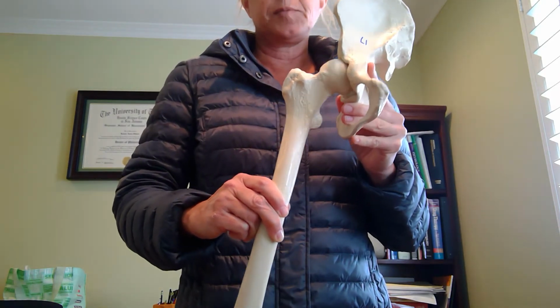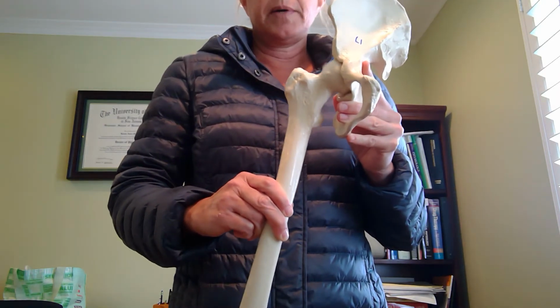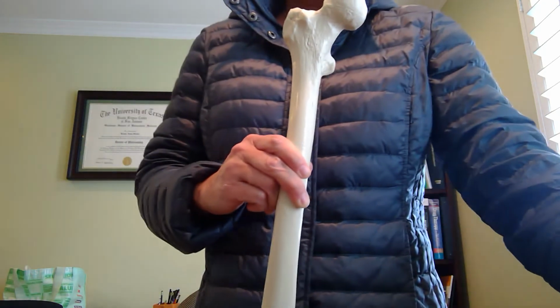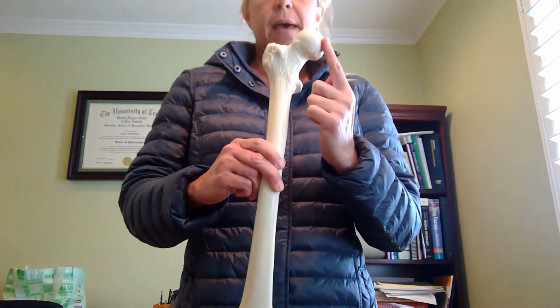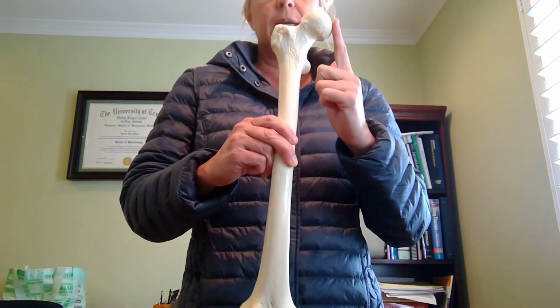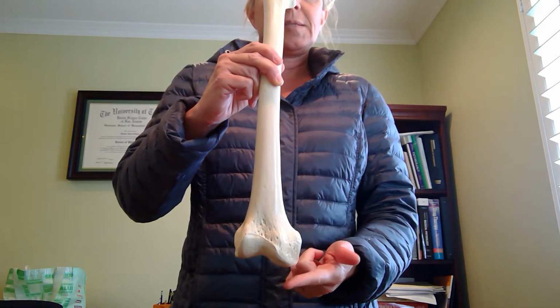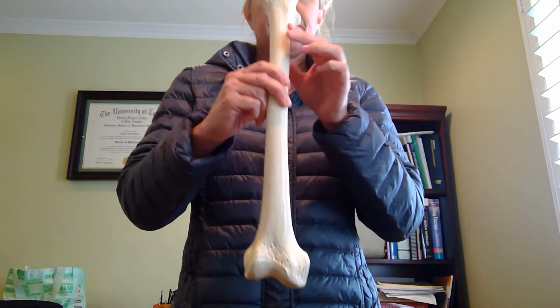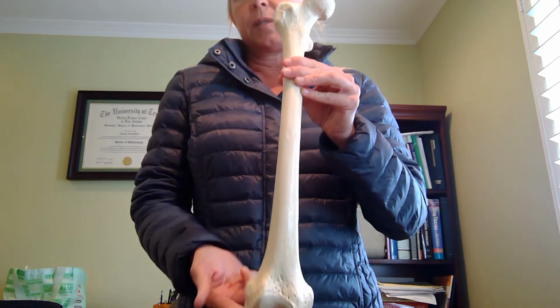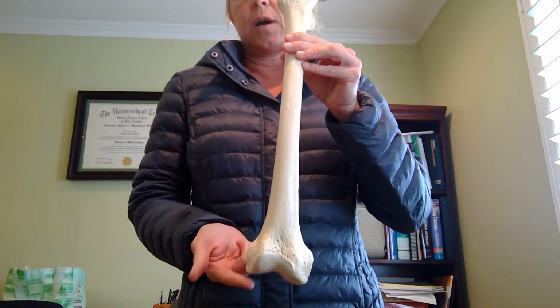So that faces medially towards your hip bones. If I follow from the head, knowing that faces medially, straight down, then that tells me this side is the medial condyle, and the opposite side is the lateral condyle.